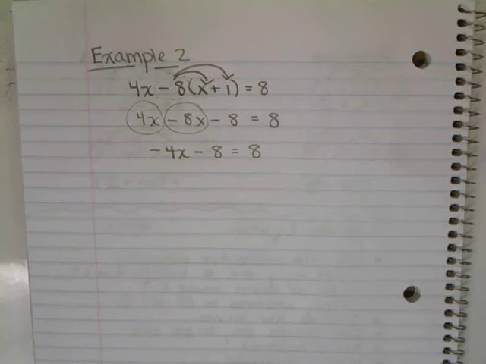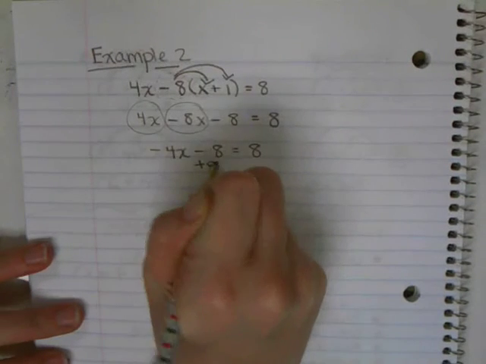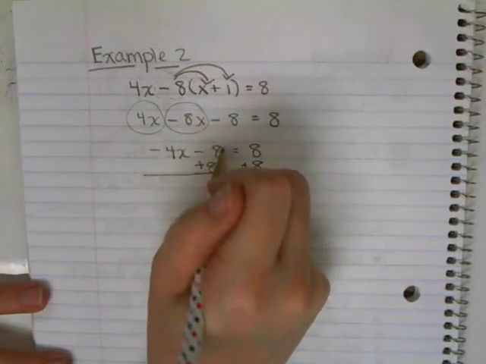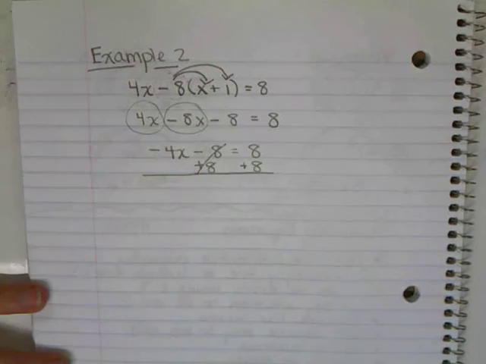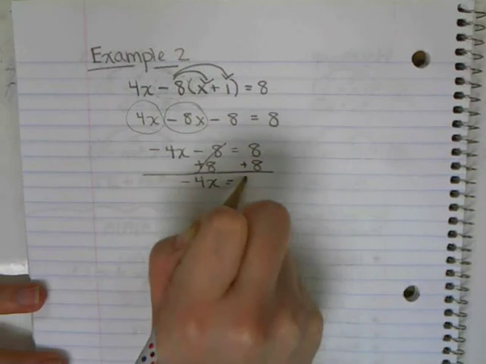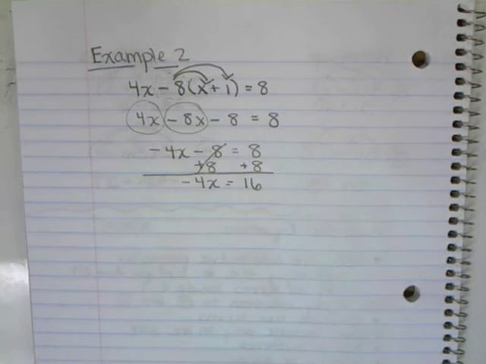Alright, so now I have negative 4x minus 8 equals 8. Then what? You do negative 8 plus 8. Good. And then plus 8 on the other side to get what? 16. Negative 4x equals 16. Good.